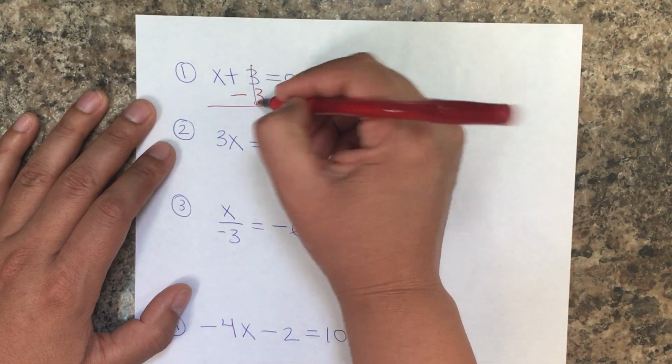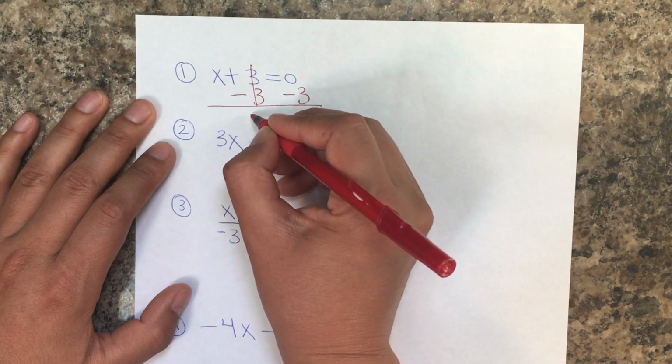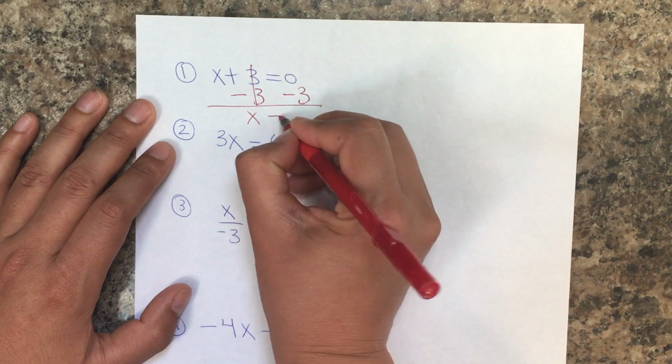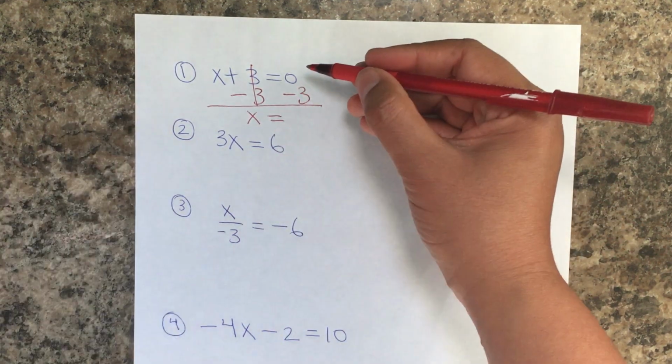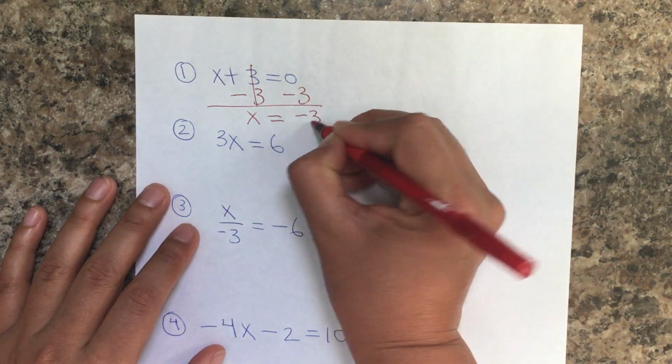3 minus 3 is 0. It's the inverse property of addition. So when you add opposites, they cancel. And so x is equal to, excuse me, if you have 0 and -3, the answer is -3.